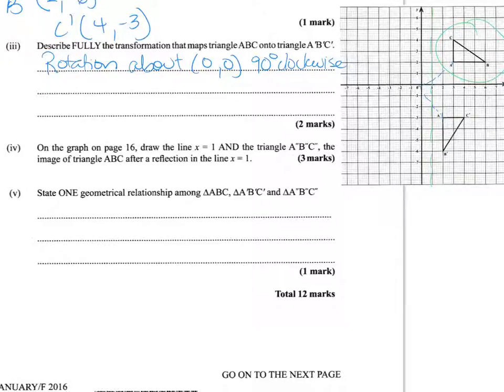So A is 2 units away from the line, so A double prime will be 2 units away from the line. C is 2 units away from the line, so C double prime will be 2 units away from the line. And B is 5 units away from the line, and B double prime will be 5 units away from the line, and we can see that we get the same size triangle in a different place, and that will be our reflection for 3 marks.